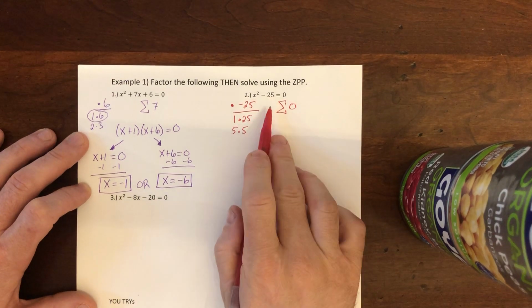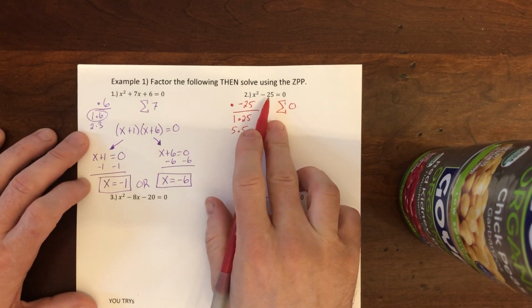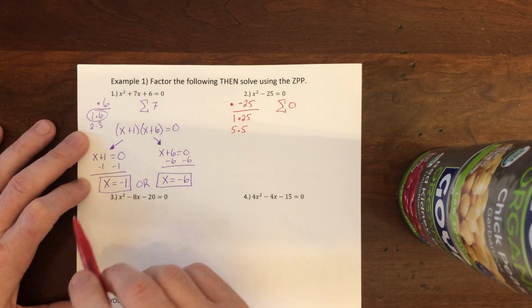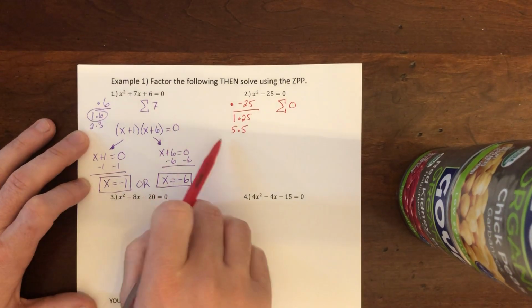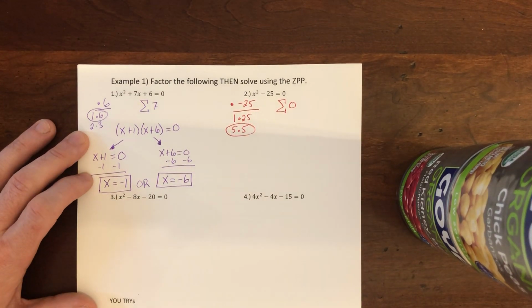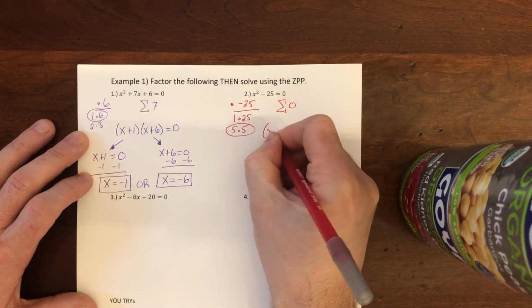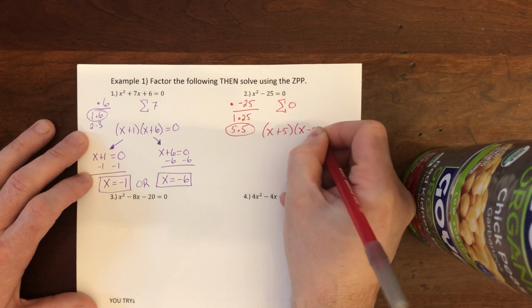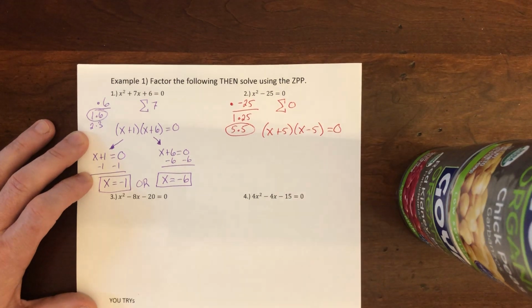The sign of our C value is negative, so that's going to tell us the signs are different. And when the signs are different, we find the difference. Well, which numbers here have a difference of 0? 5 and 5. So we'd set up our parentheses of x plus 5 and x minus 5.